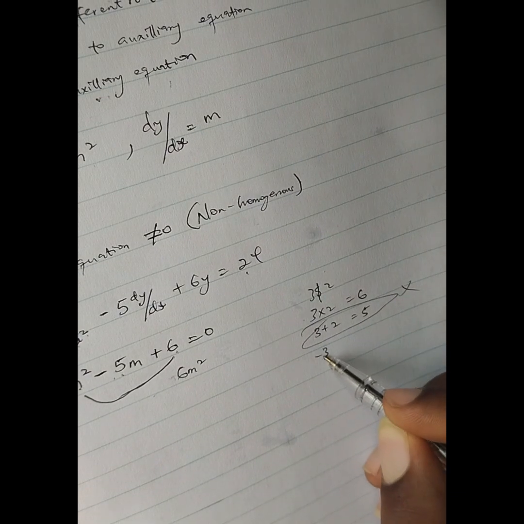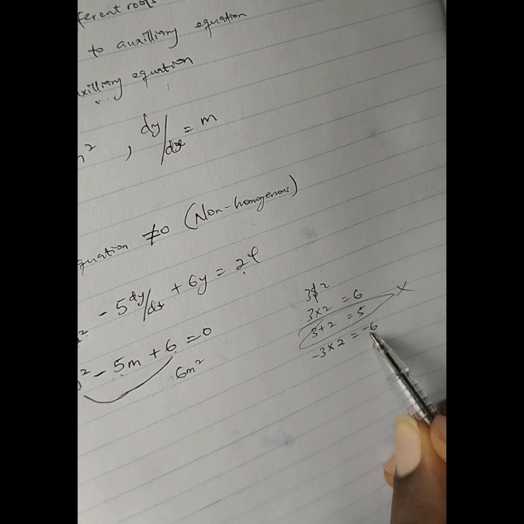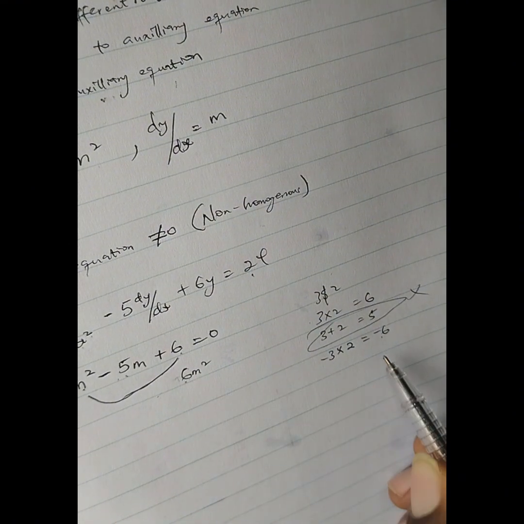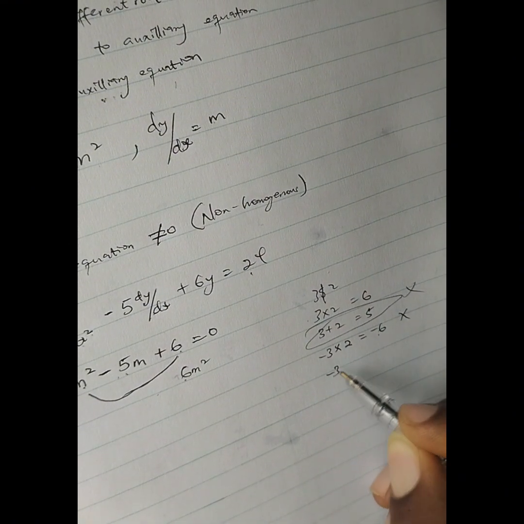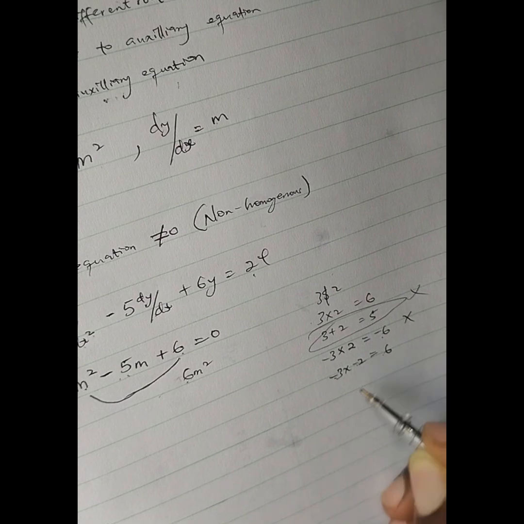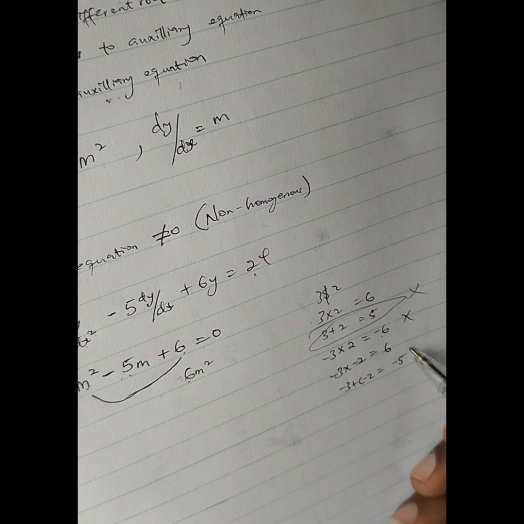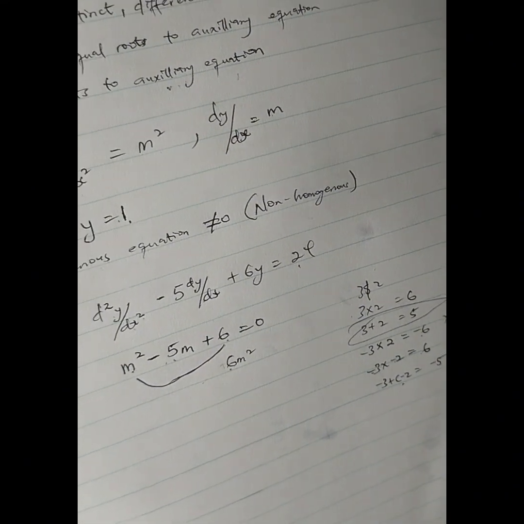If you use minus 3 times 2, that is what? Minus 6. It's giving you minus 6, it's not minus 6, so this one cannot work also. If you use minus 3 times minus 2, that is what? 6, because minus times minus is plus. Then minus 3 plus minus 2, that is what? Minus 5. So this was what I'm going to use.